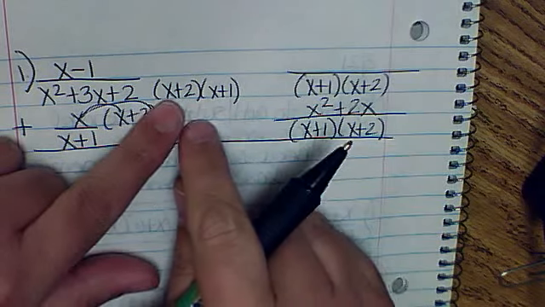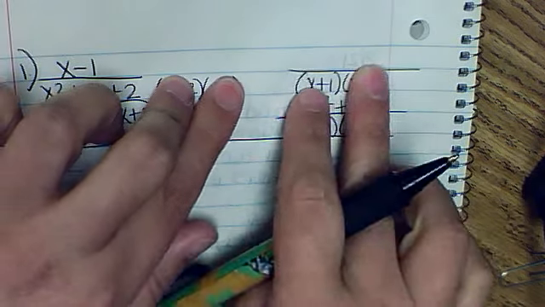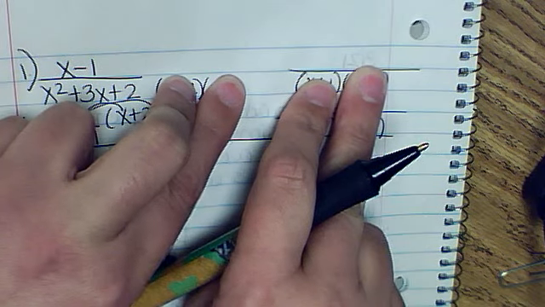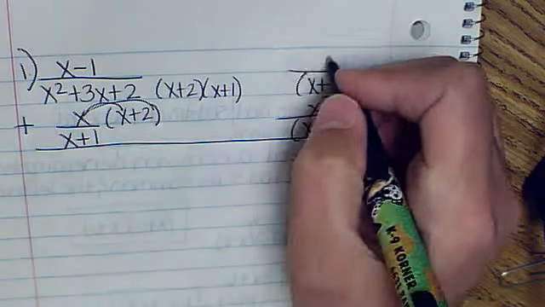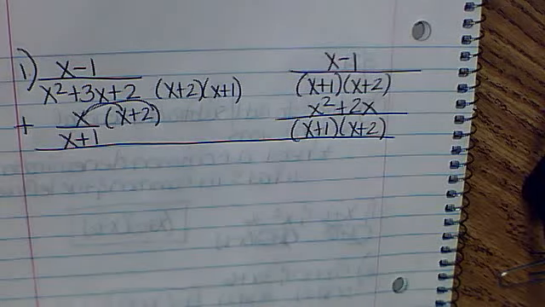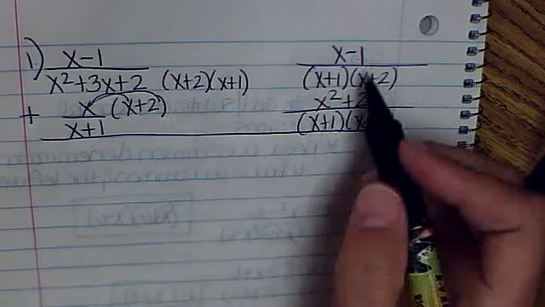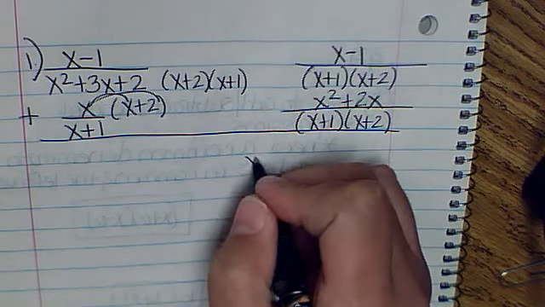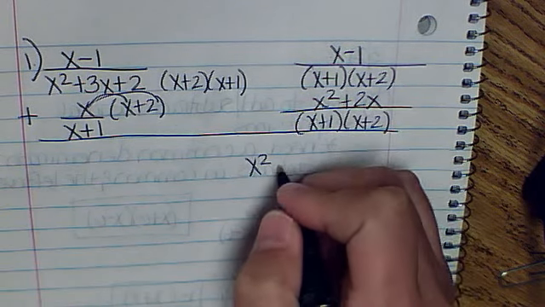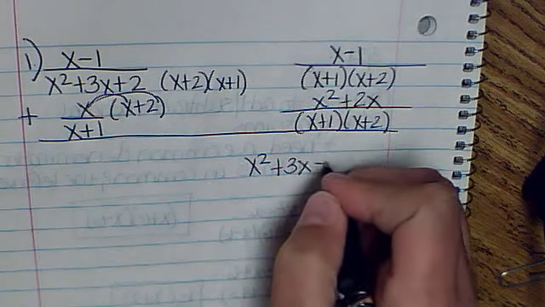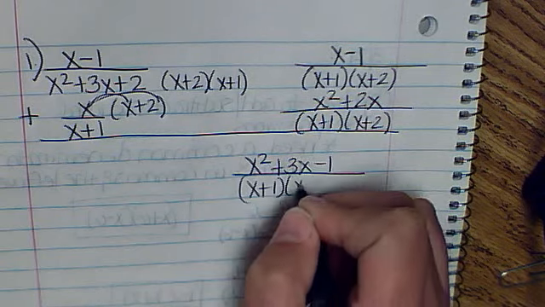Now up here, if we do that same idea, x plus 2, x plus 1, if I cover up the x plus 2's and I cover up the x plus 1's, there's nothing left. So there is nothing to multiply that top by. So in that case, this x minus 1 just comes straight over. Now I put my numerators together using like terms and putting it in standard form. So this x squared goes first because it has the biggest exponent. Then I put my x and my 2x together. X and 2x makes 3x. And then minus 1. And I keep that over x plus 1, x plus 2.